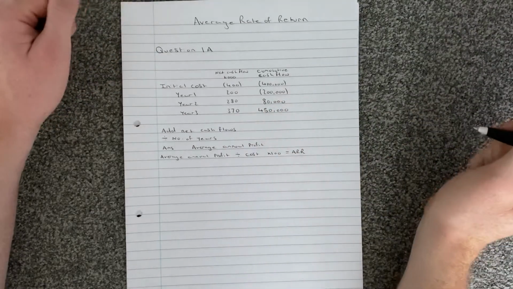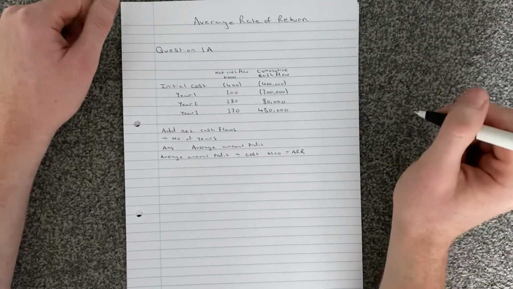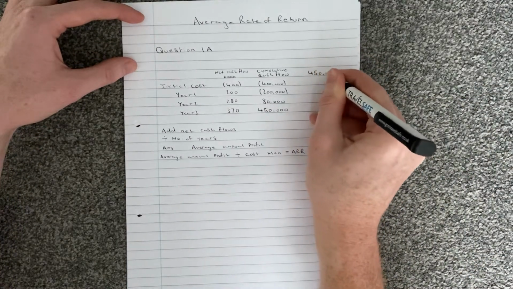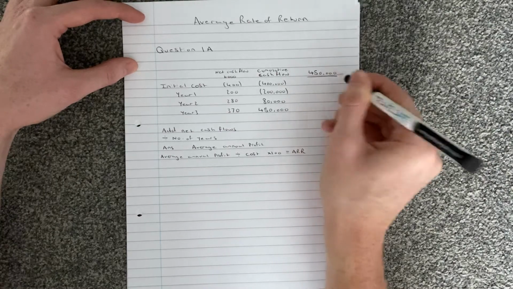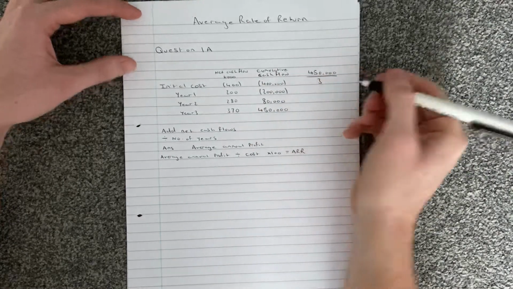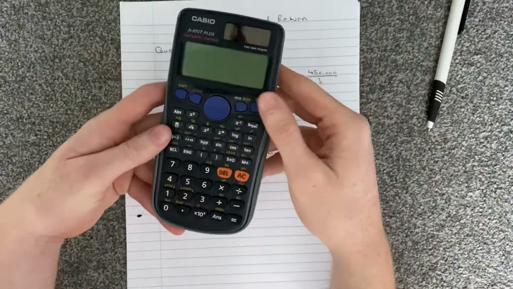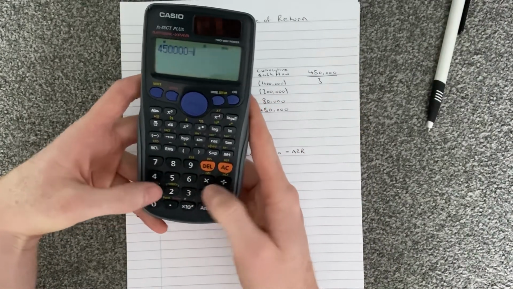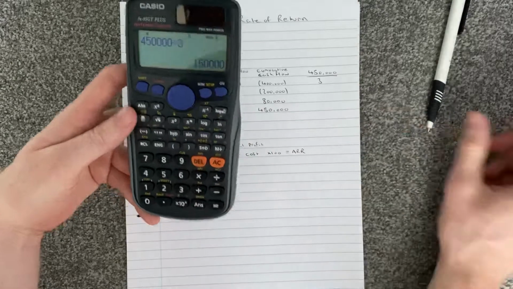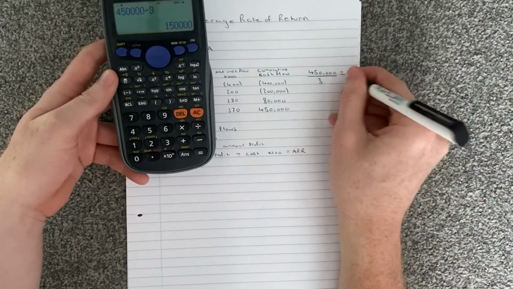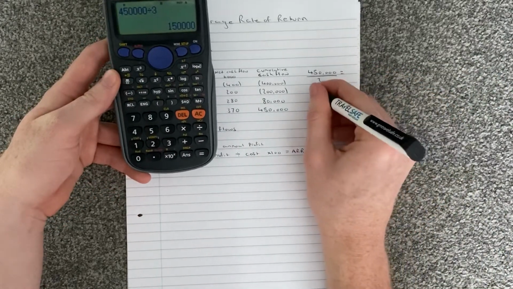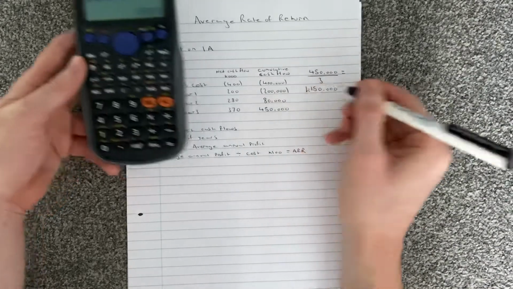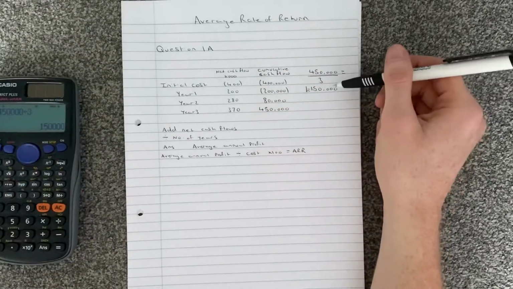£450,000. Brilliant. Then what we need to do is we need to do the £450,000 divided by the number of years. So it was 3 years. So let's just do that calculation now. 450,000 divided by 3. That gives us an answer of £150,000. So the average annual profit was £150,000.